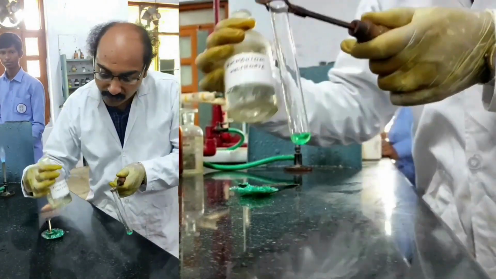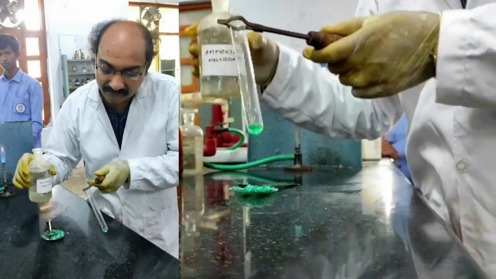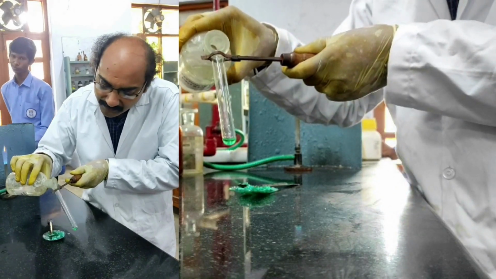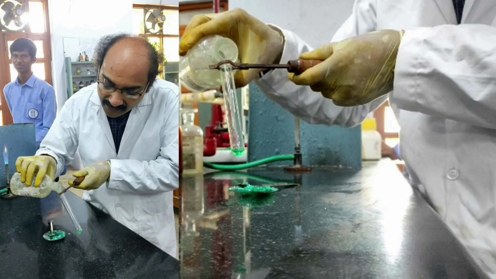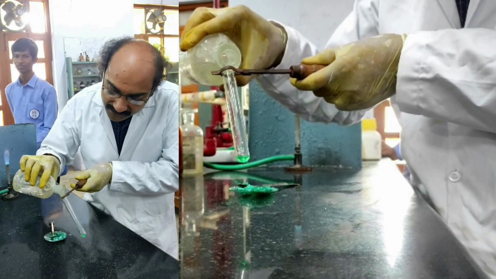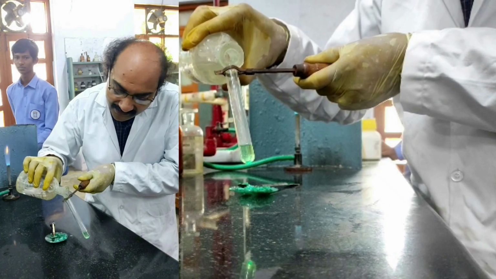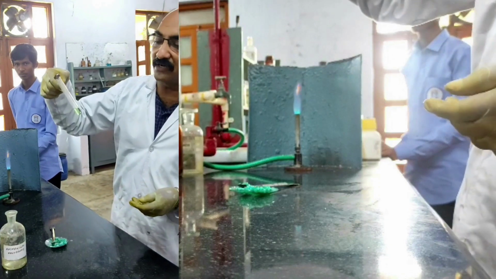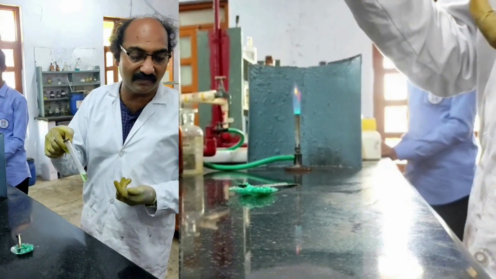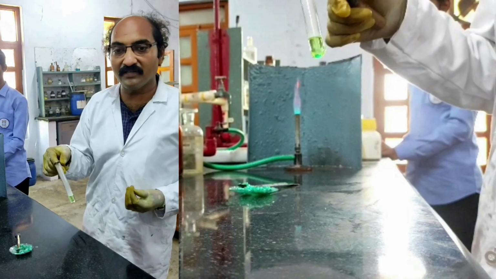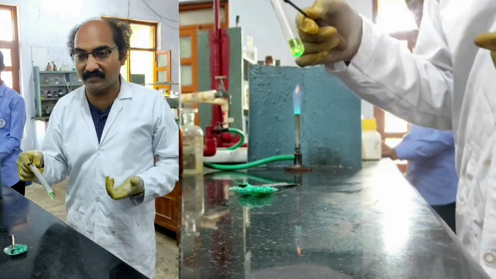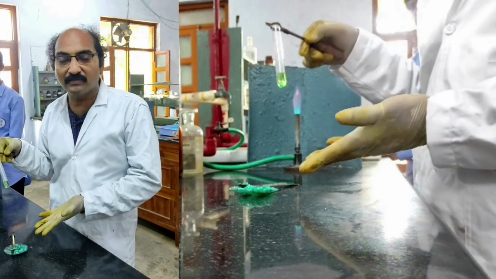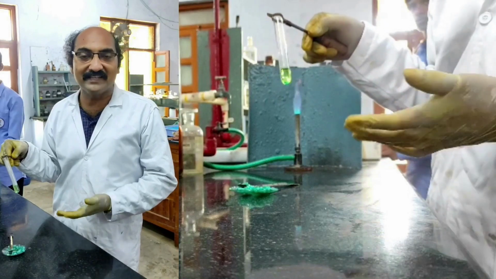So this is ammonium molybdate solution I am adding. If there is phosphate ion, I must observe a canary yellow color precipitate. If I don't get a canary yellow precipitate, it implies phosphate is absent. I am not getting any precipitate here, which means phosphate is absent. So ultimately, the absence of all the other ions except nitrate is telling me that invariably my salt mixture contains sulfate. That is the indication for sulfate.